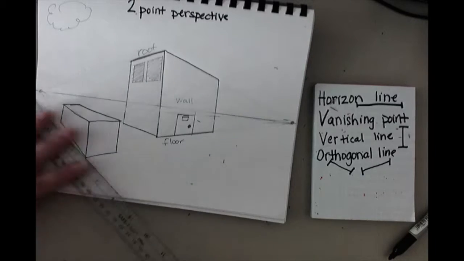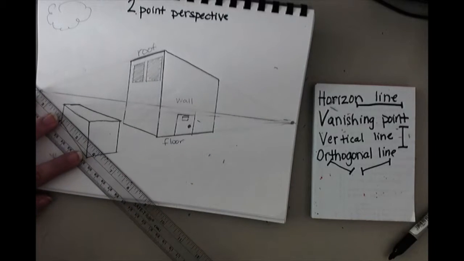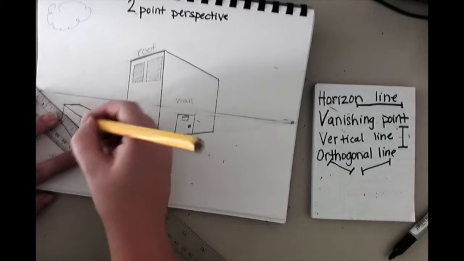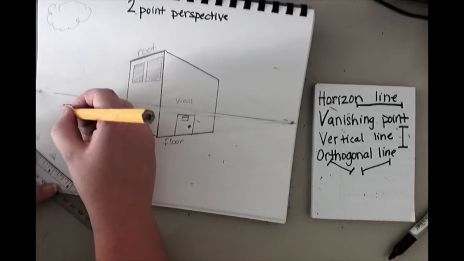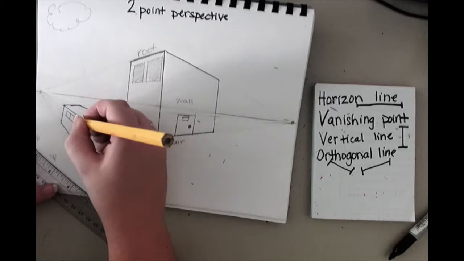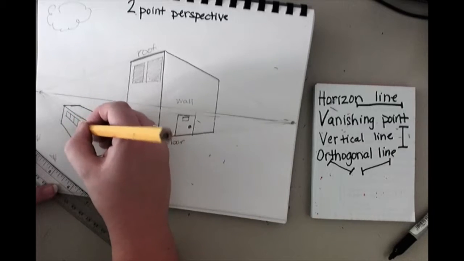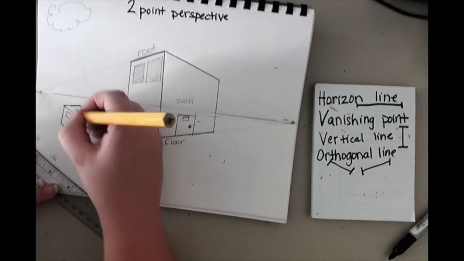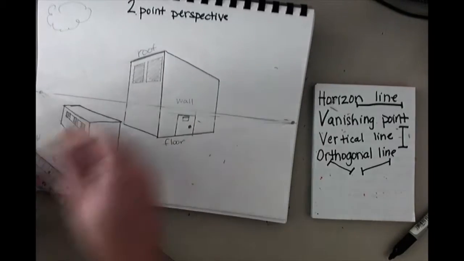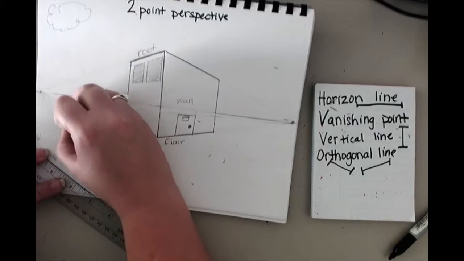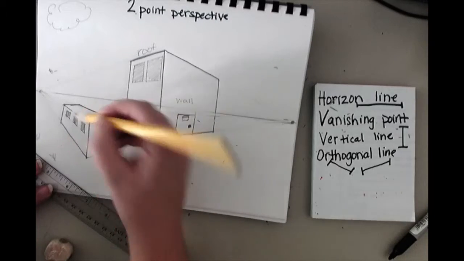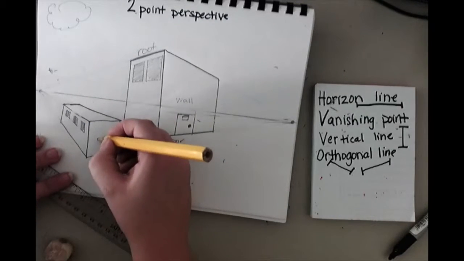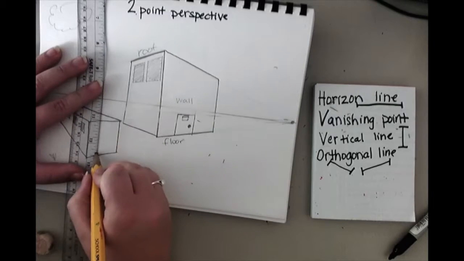I can add in other details like a row of windows with horizon lines. Erase the things I don't need. Maybe, oops, I erased stuff I didn't want to. Maybe I add in a door, so I'm going to start with vertical lines.